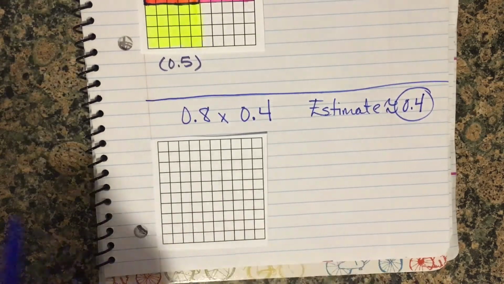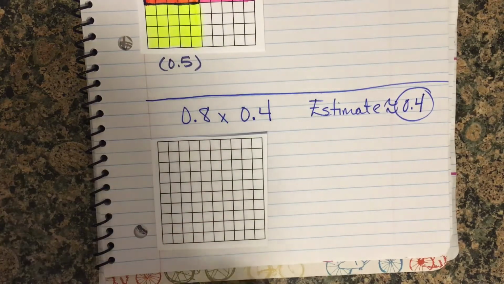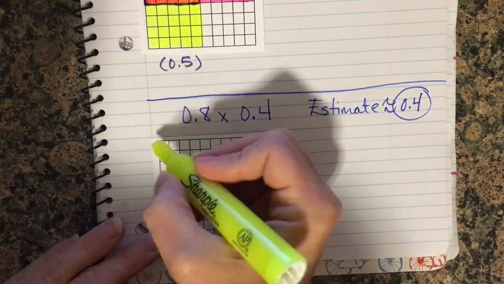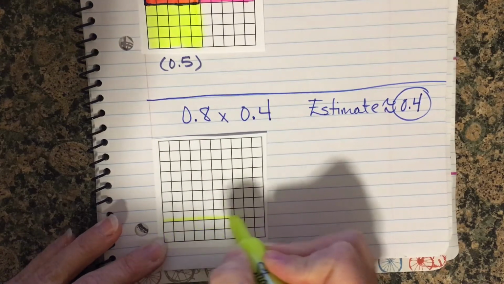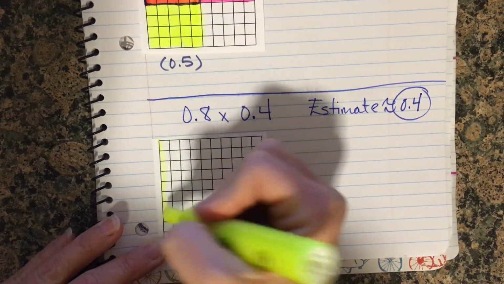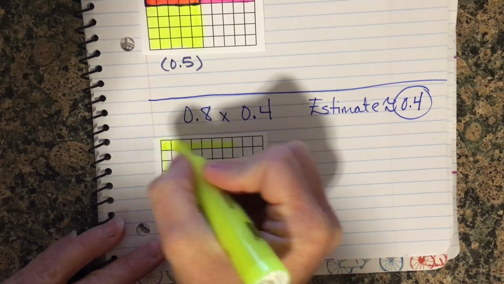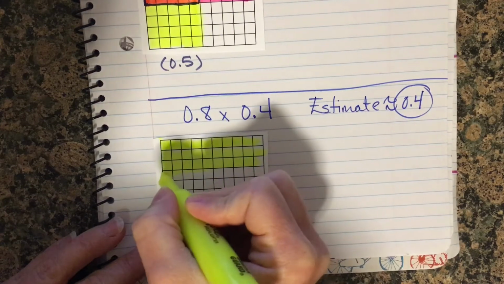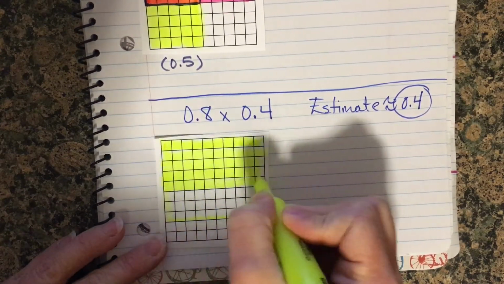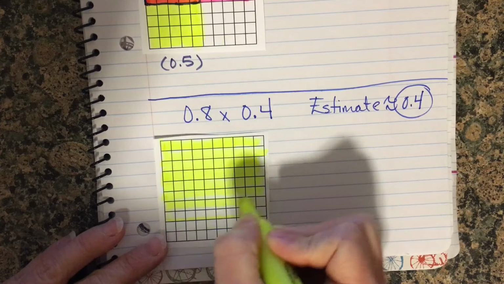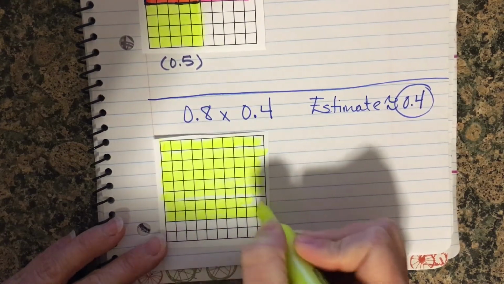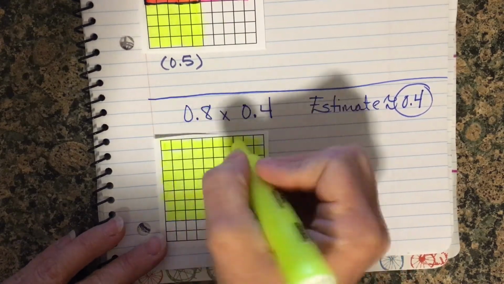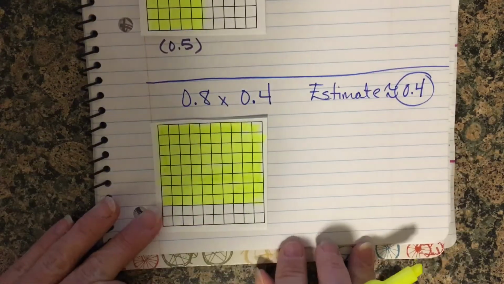So I'm going to start off coloring in, and this time I'm going to go horizontally first. I'm going to shade in 8/10. These are also nice because you can take care of almost a whole row just with one stroke. So you can see here, I've got 8/10.